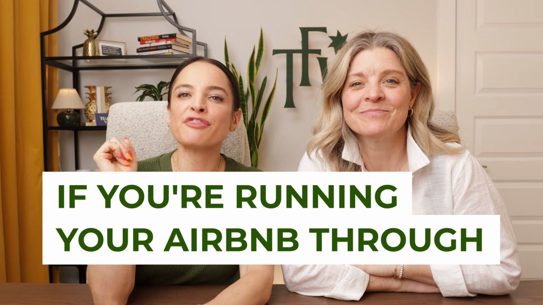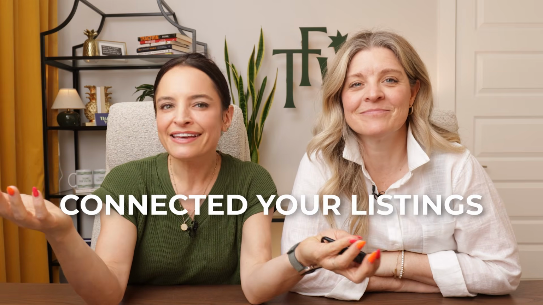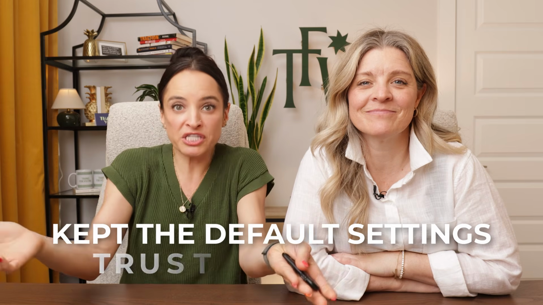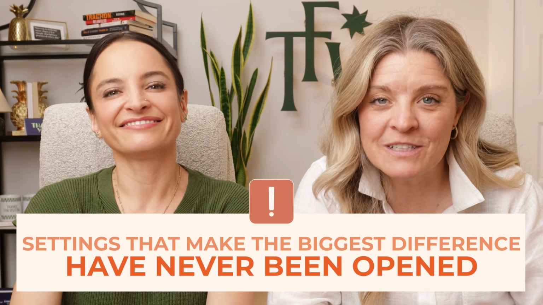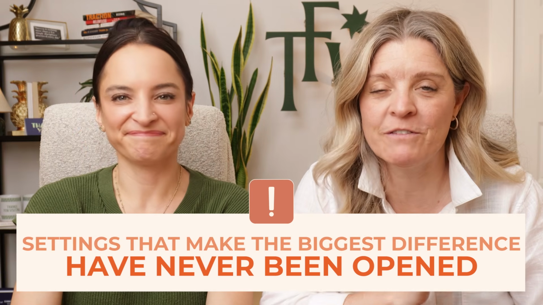If you're running your Airbnb through PriceLabs, you probably did what most hosts do. You connected your listings, you kept the default settings, and trusted the software to take it from there. A couple of those defaults are giving away money on bookings you would have gotten anyway, and the settings that make the biggest difference are the ones most hosts have never even opened.